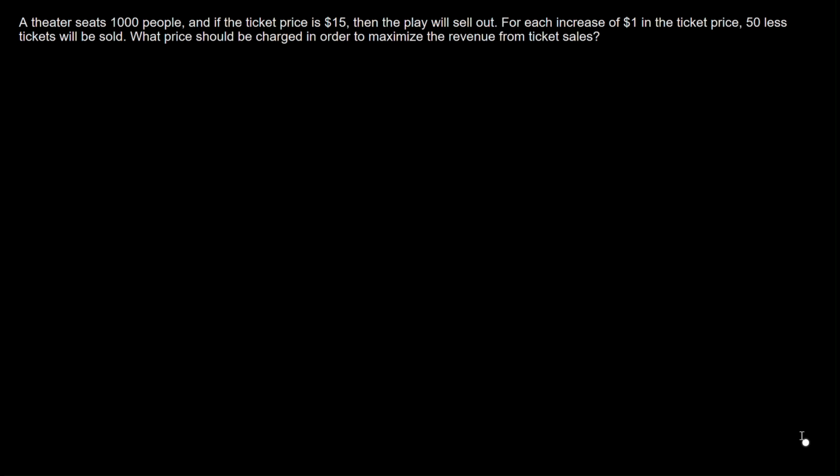A theater seats 1,000 people, and if the ticket price is $15, then the play will sell out. For each increase of $1 in the ticket price, 50 less tickets will be sold. What price should be charged in order to maximize the revenue from ticket sales?